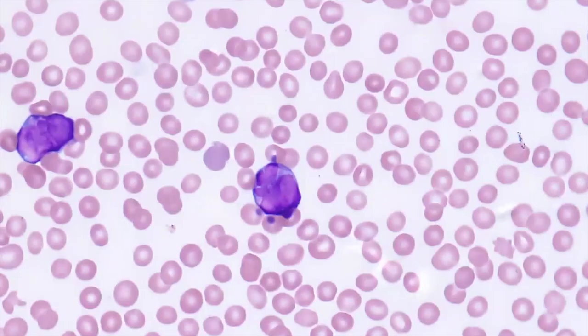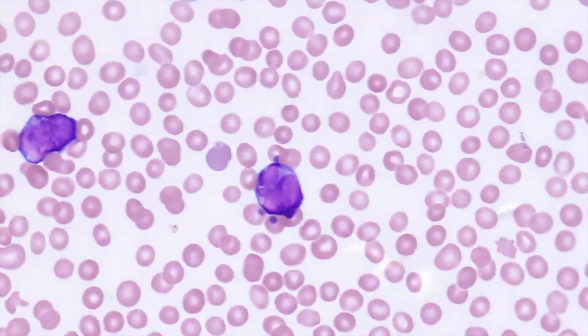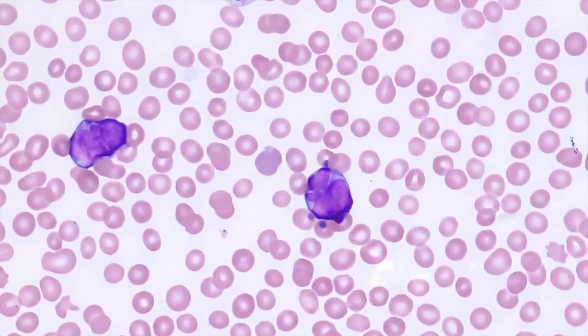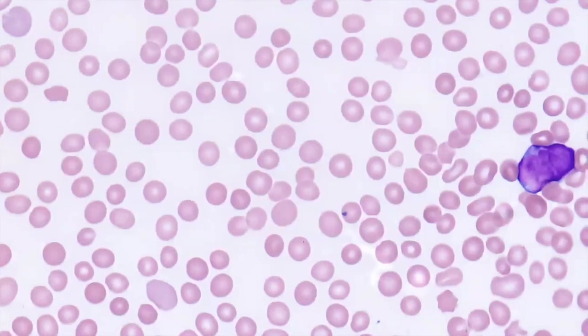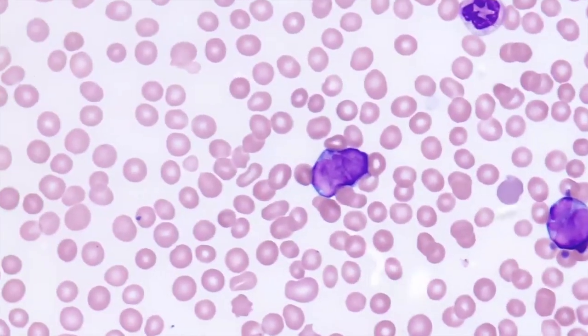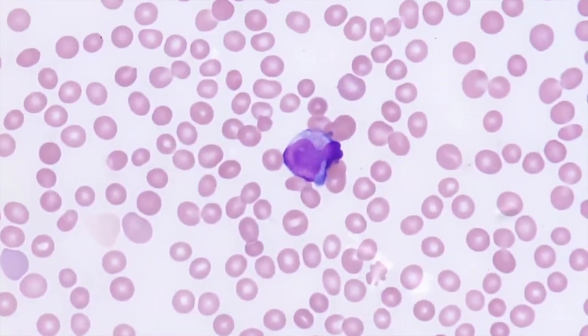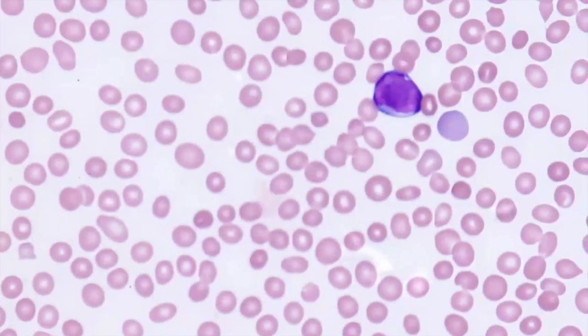Here's an example of a case of the hypogranular variant, where we see similar cells with bilobed, multilobed, and monocytoid nuclei, but in the cytoplasm we see far fewer cytoplasmic granules when compared to the previous case. The diagnostic cytogenetic abnormality is the translocation t(15;17) PML-RARA fusion.